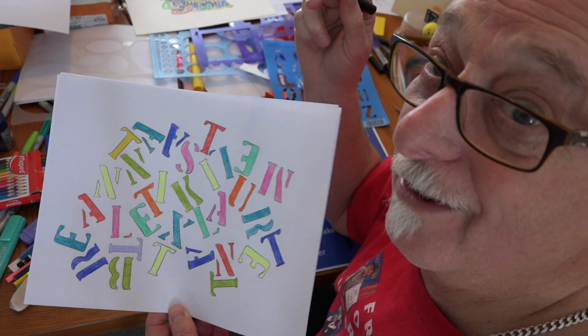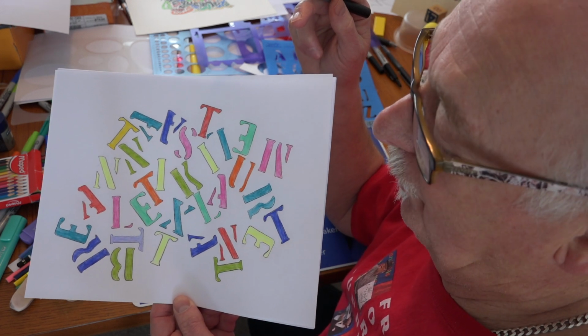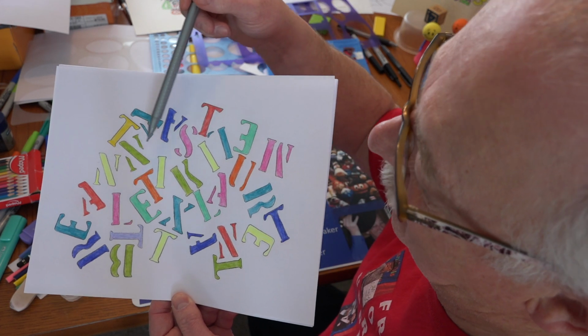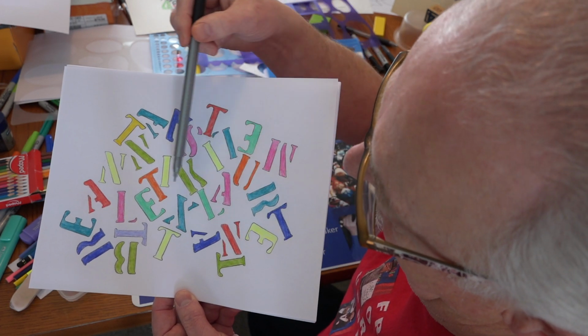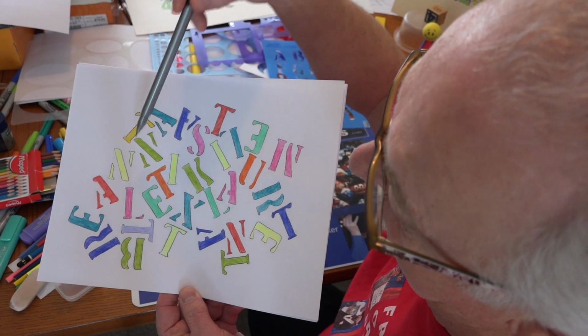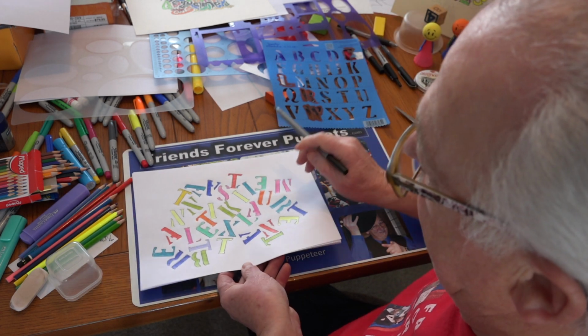And there's one other color. Can you see it? One other color that's nowhere else except on that one letter. And that is right over here. Light purple. See, there's no other light purple anywhere on the page. So you can do all kinds of fun things like that.